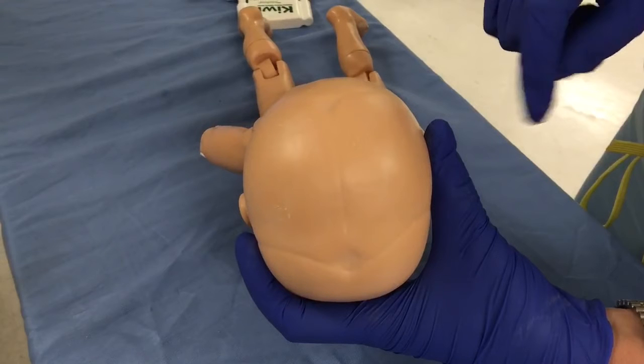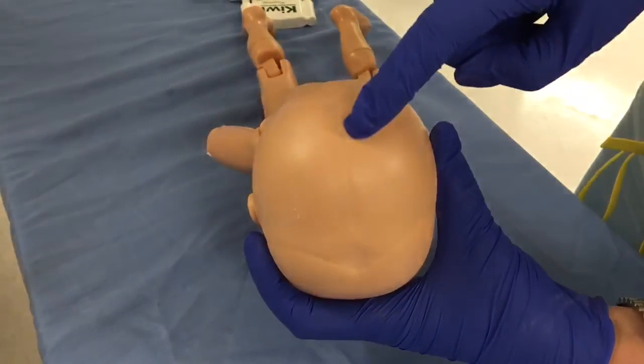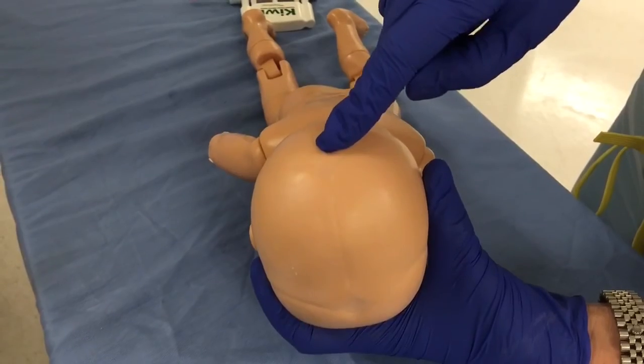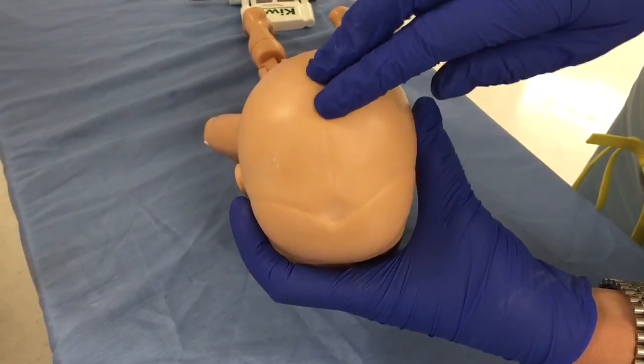Now let's discuss actual placement of the vacuum. The vacuum will be placed on the fetal scalp. You want to ensure you are placing the vacuum on the flexion point. The flexion point is located on the sagittal suture, 3 centimeters in front of the posterior fontanelle, and 6 centimeters from the anterior fontanelle.